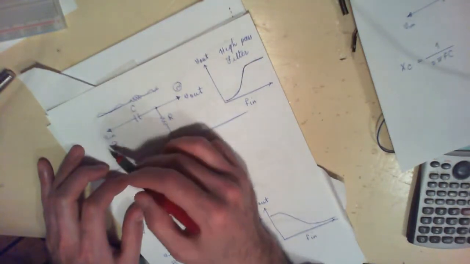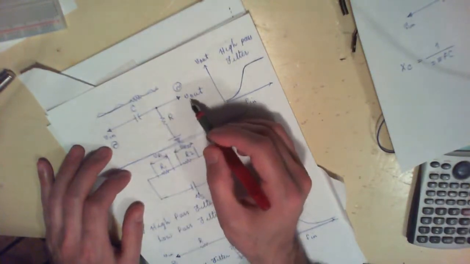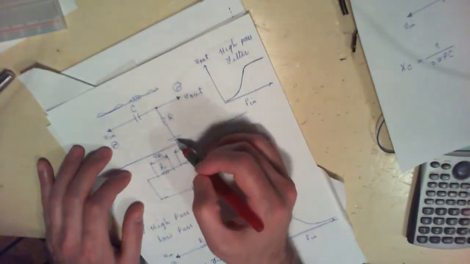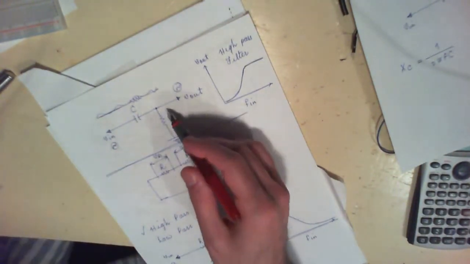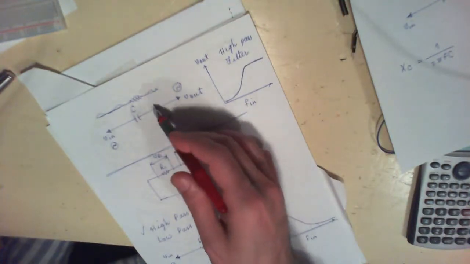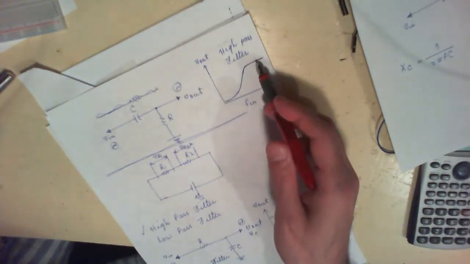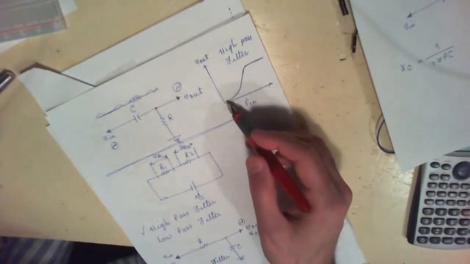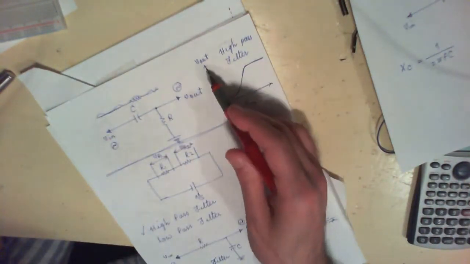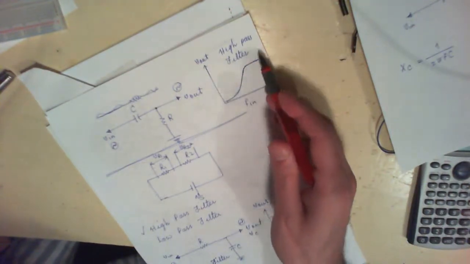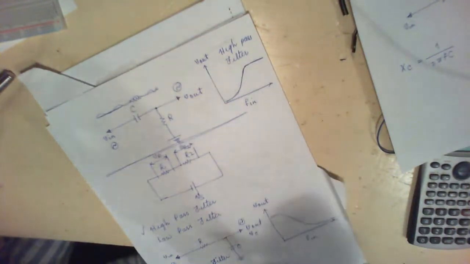What happens over here is that you have your input voltage, and you have this output voltage, which is the voltage across the resistor. Depending on the frequency over here, it's going to be very close to ground or very close to the supply voltage. It's going to change over different values of frequency.